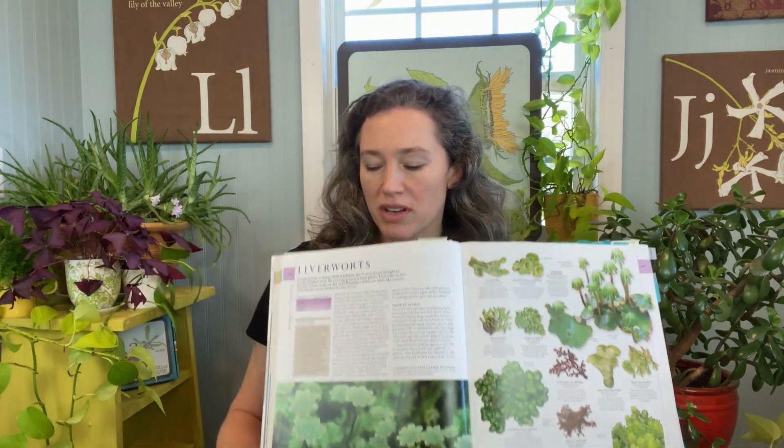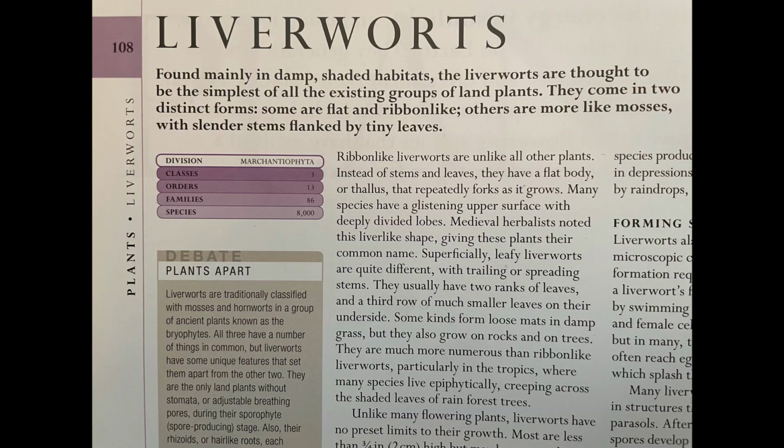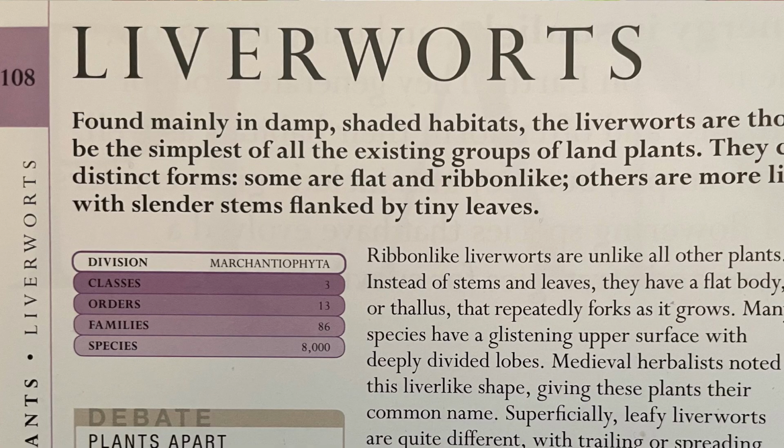I love this book because it gives such great examples of everything. Whenever they talk about plants, they tell you the entire spectrum. At the beginning, they'll tell you how many different classes or orders or families there are.